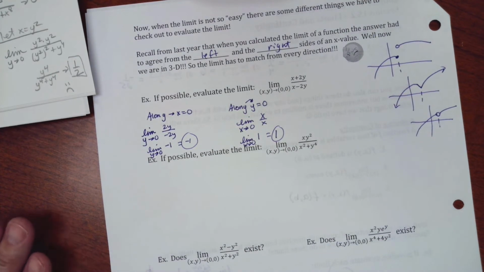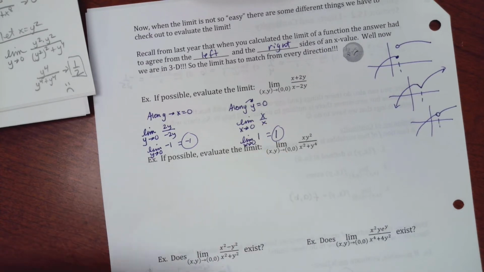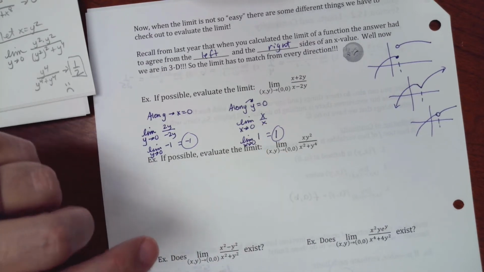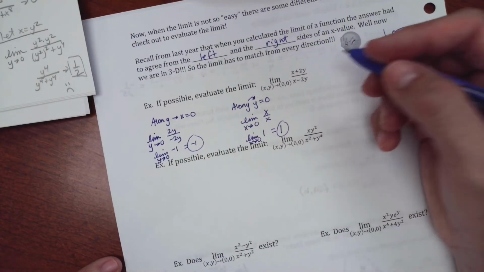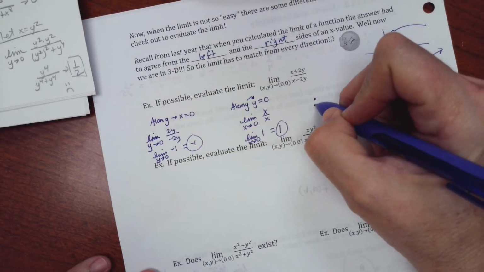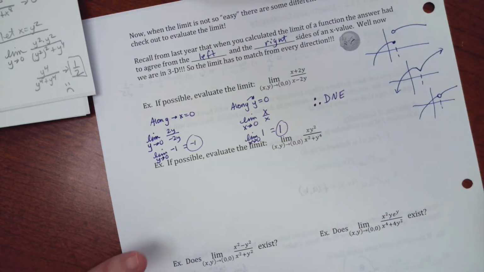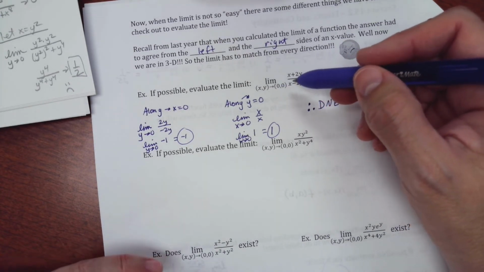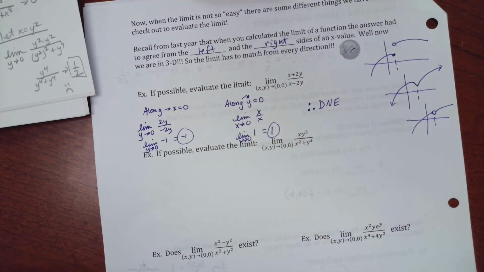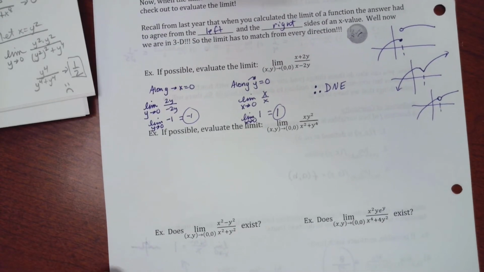Along one line, the answer was 1. Along another direction, I got -1. That mismatch means the limit does not exist, because you can approach this point in two different ways and get two different answers. Okay, it doesn't match.